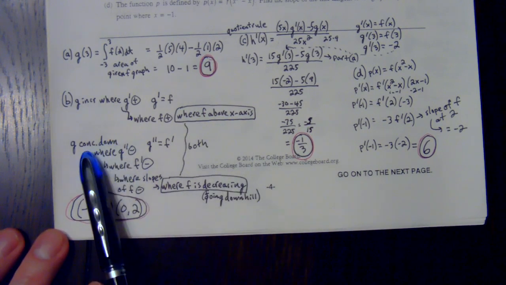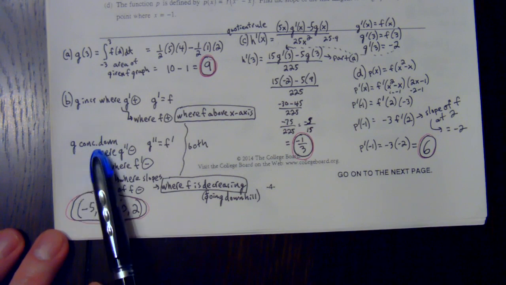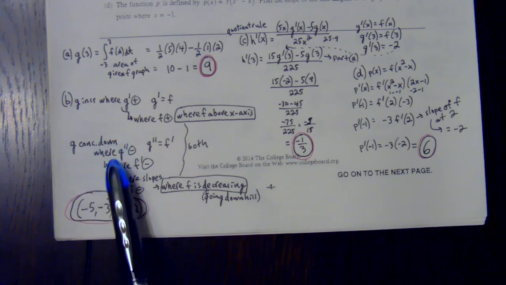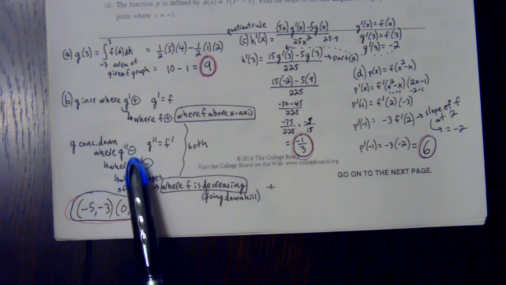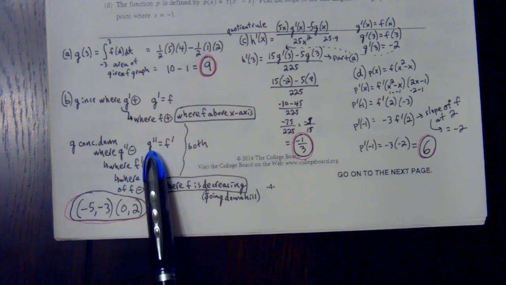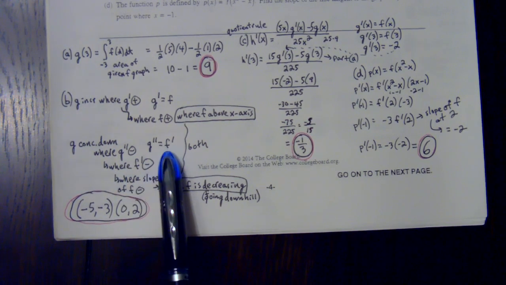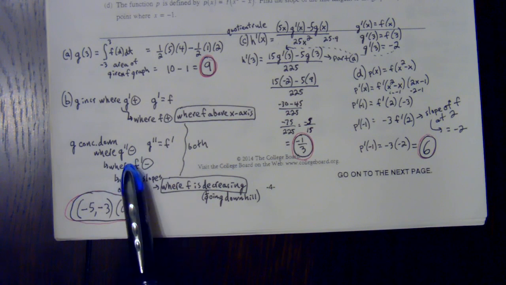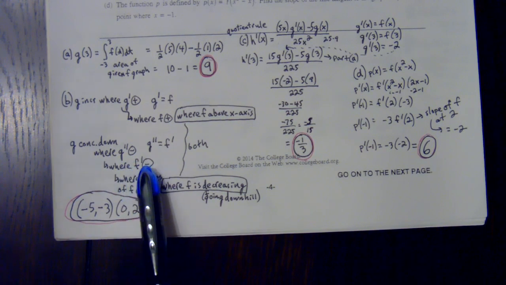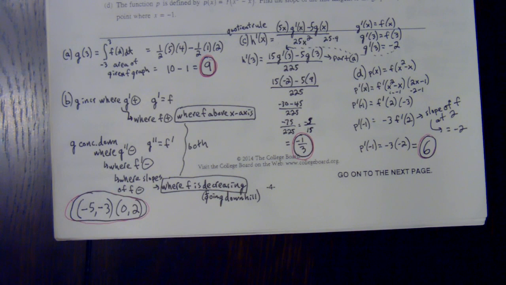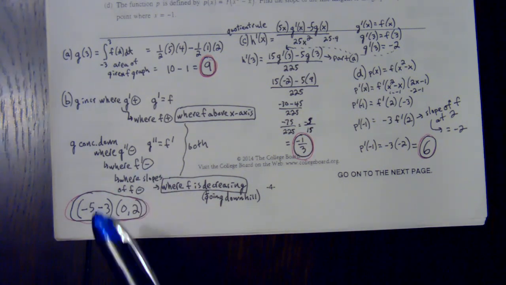The other thing we were supposed to figure out: where is G concave down? So I know G is concave down where the second derivative of G is negative. And since G double prime is equivalent to F prime, that's the same thing as asking myself, where is F prime negative? And I'm not given the F prime graph. If I was given the F prime graph and I wanted to know where it was negative, I would look at where that F prime graph is below the x-axis.